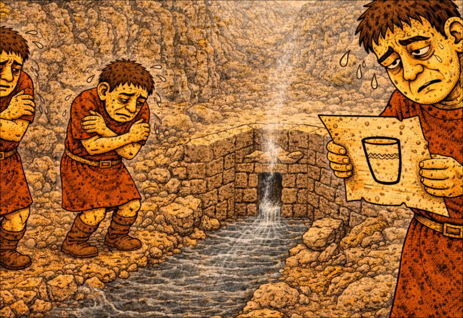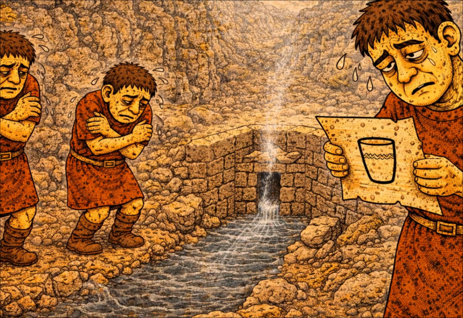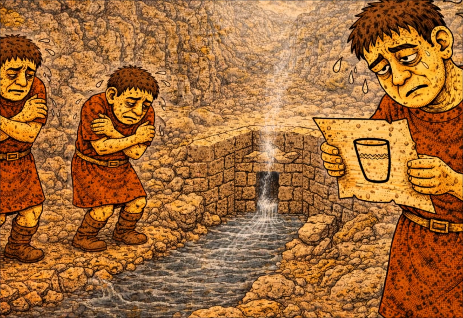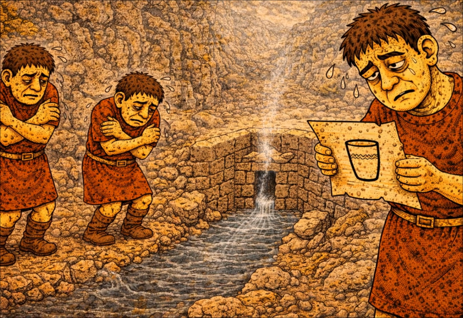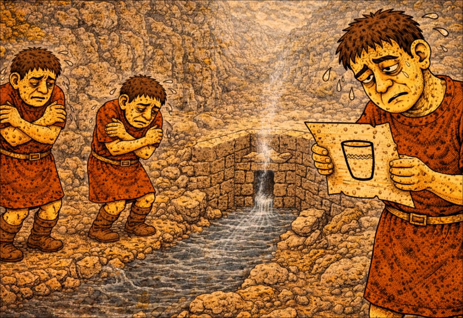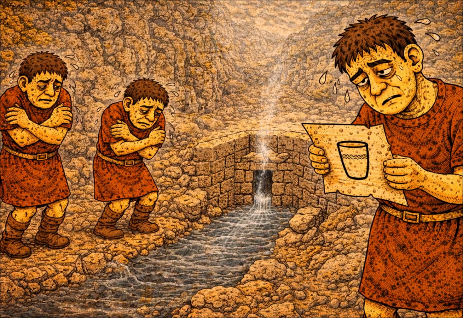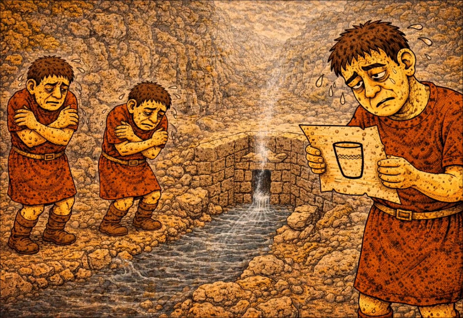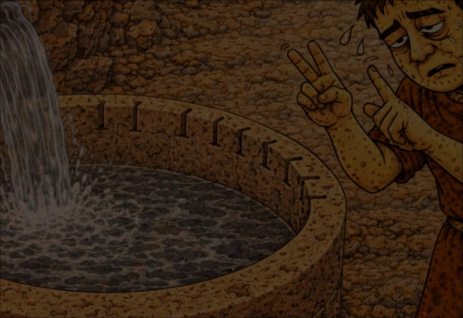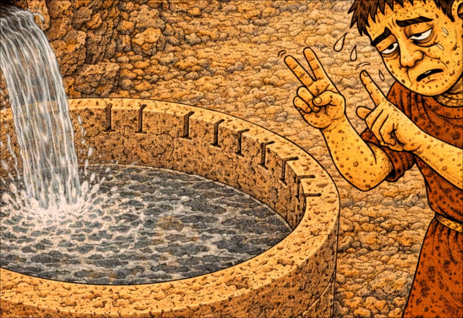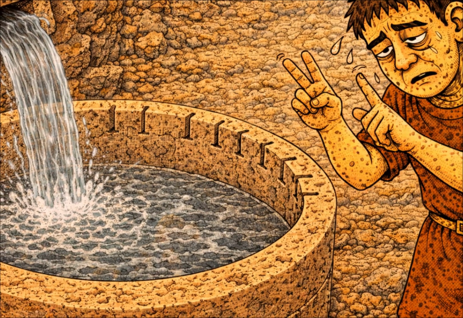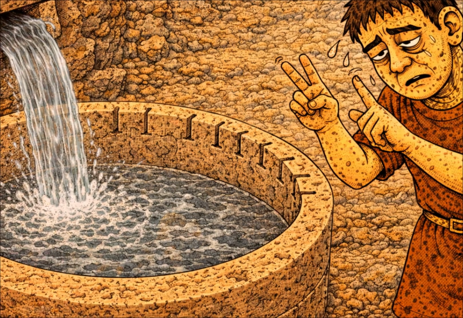The pressure in the distribution system varied depending on elevation. Buildings at lower elevations received higher pressure. Buildings at higher elevations received lower pressure. To regulate pressure, bronze valves were installed at key points in the system. These valves, called cataracti, consisted of a bronze plug that could be raised or lowered to control flow.